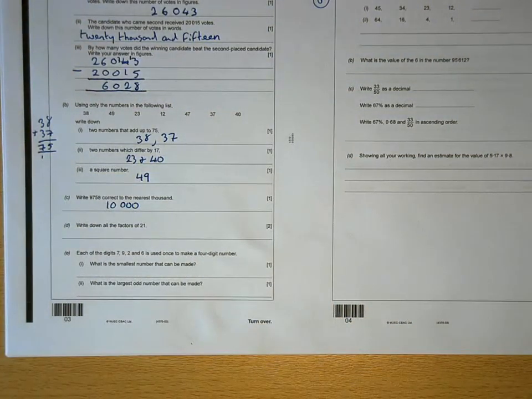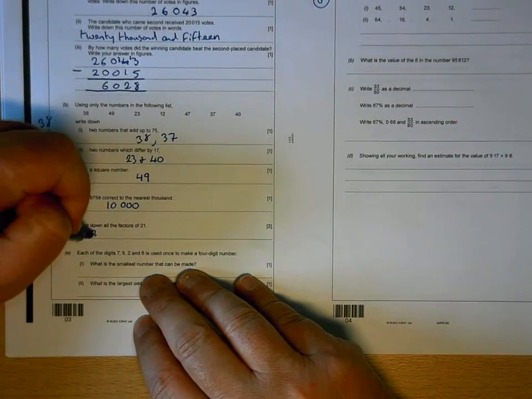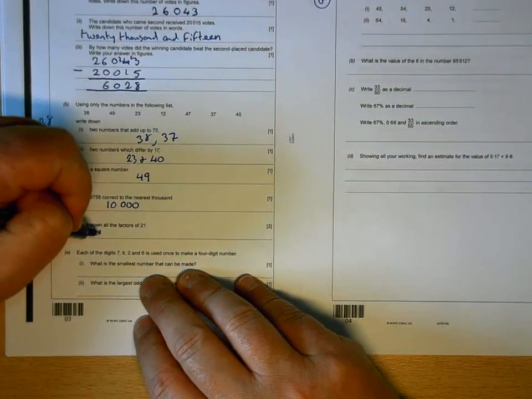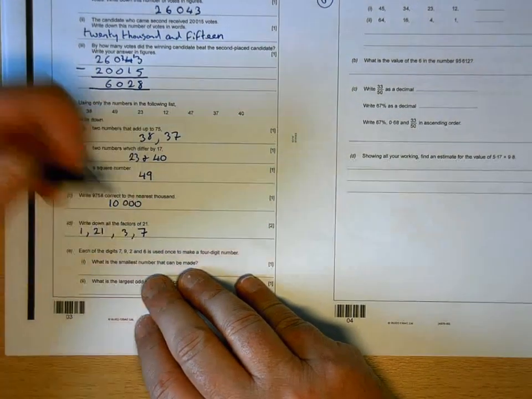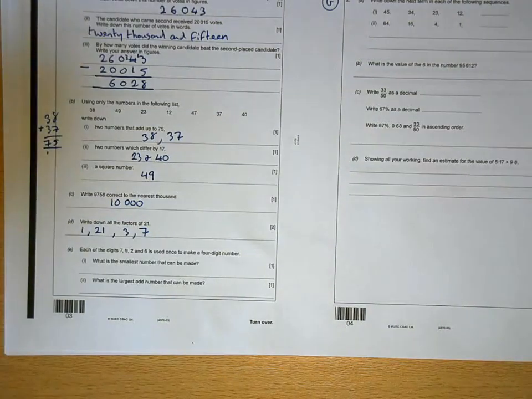Write down all the factors of 21. So write down all the numbers that divide into 21 exactly, or all the tables that have 21 in them. So 21 and 1 are the pair you always start with, and then tracking through your tables, hopefully you will pick up 3 7s and 7 3s are 21.